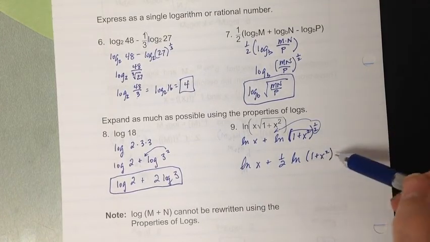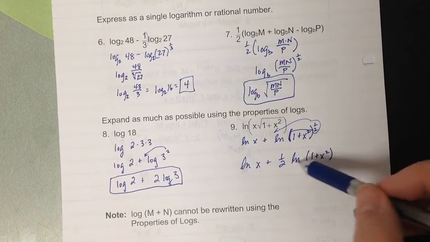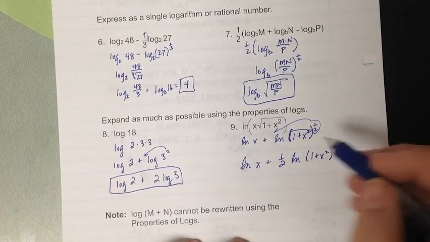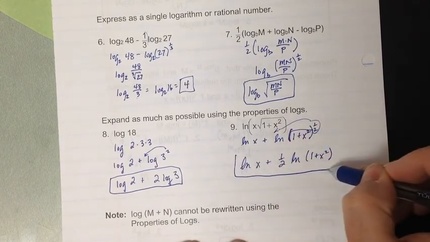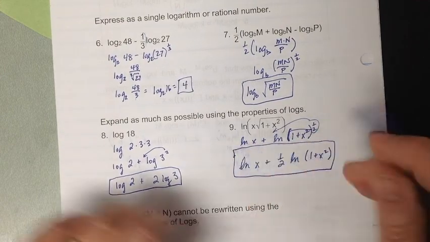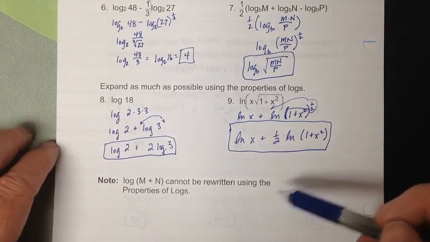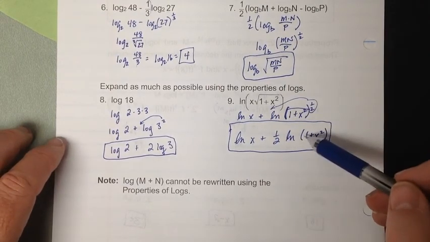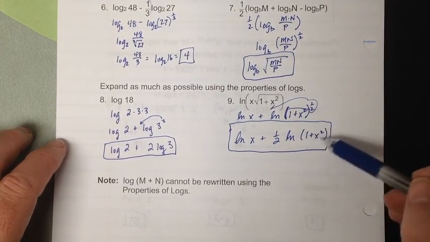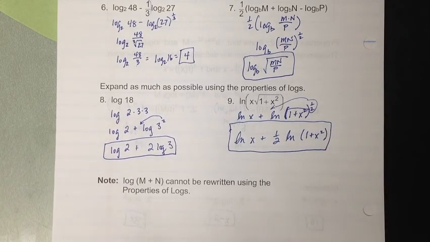I can't split apart or distribute ln of 1 plus x squared. In fact, this last little note at the bottom of the page tells you that. Log of m plus n cannot be rewritten using the properties of logs. So that's what I have here: ln of 1 plus x squared. I can't really separate those out.